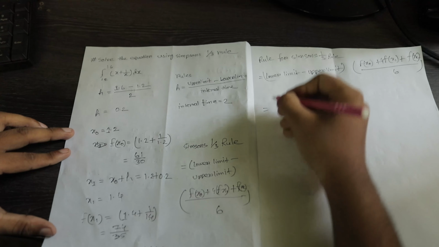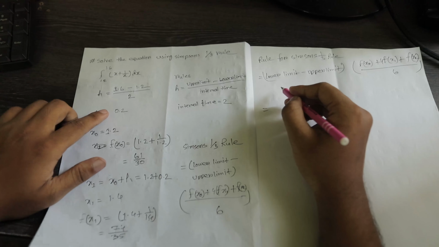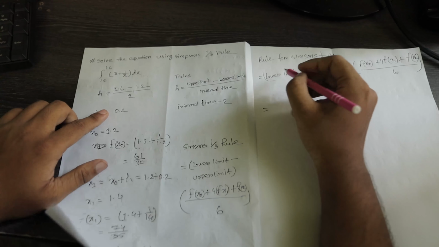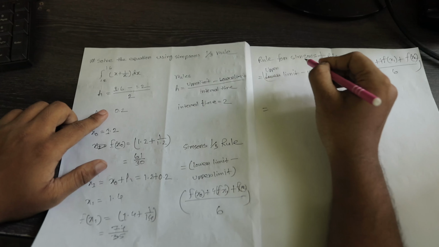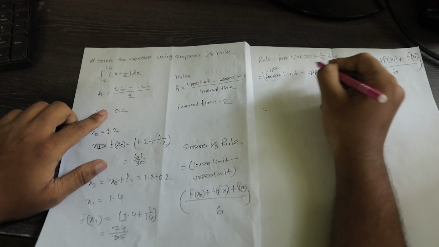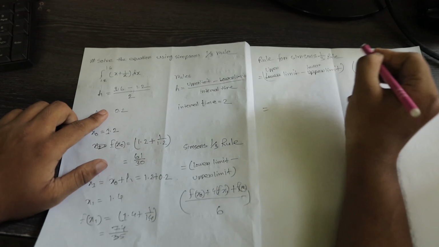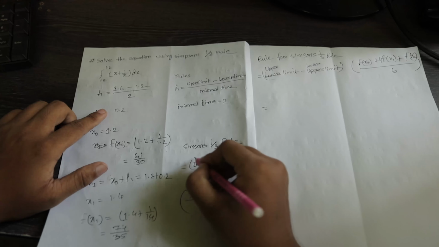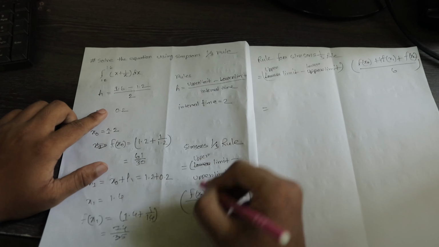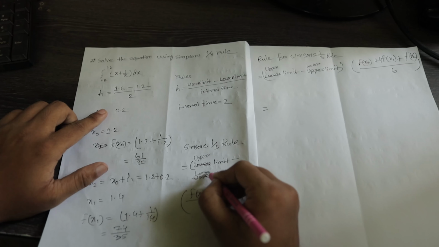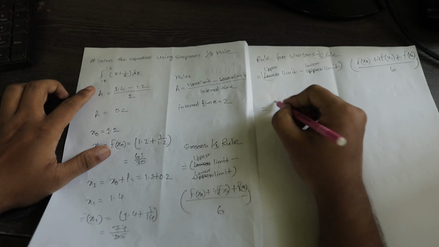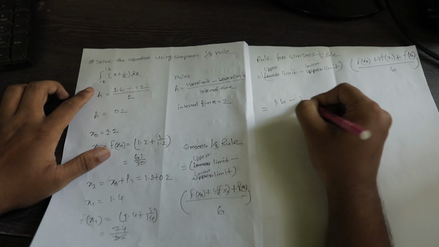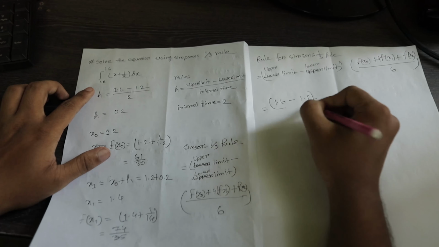So let us put the values. Sorry, this is the upper limit minus lower limit, sorry about that, upper limit minus lower limit.